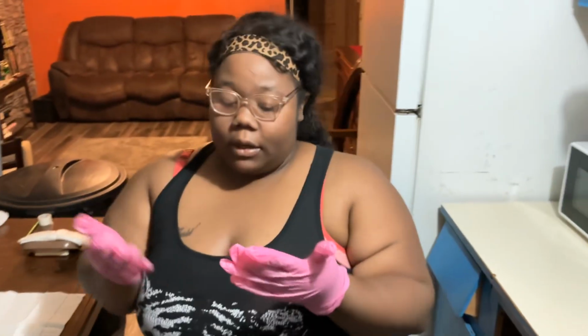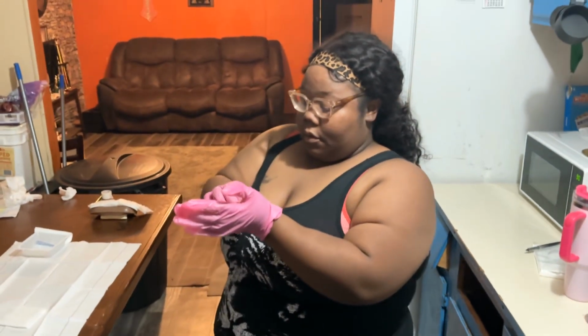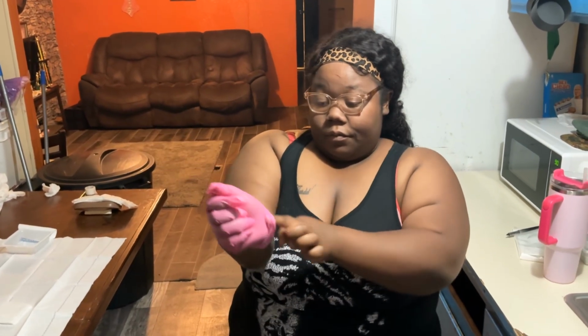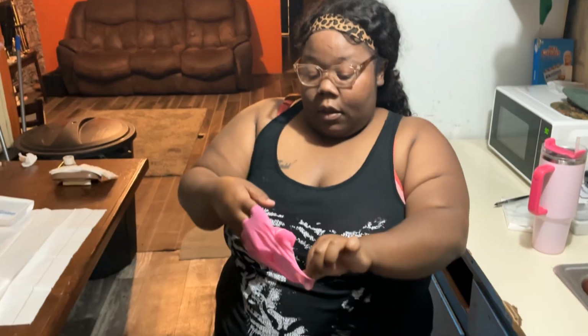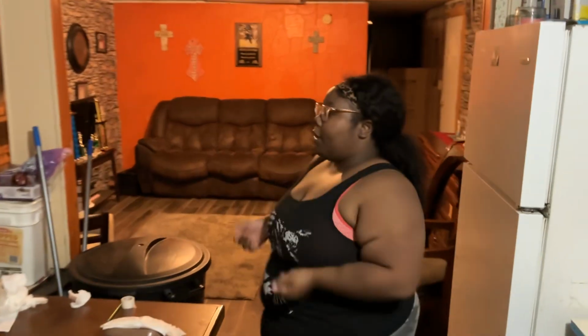Let me demonstrate the proper way to remove gloves since I probably won't need these again for trach. This is how I would remove my gloves. I would dispose of those in a proper bin. I would come over here.